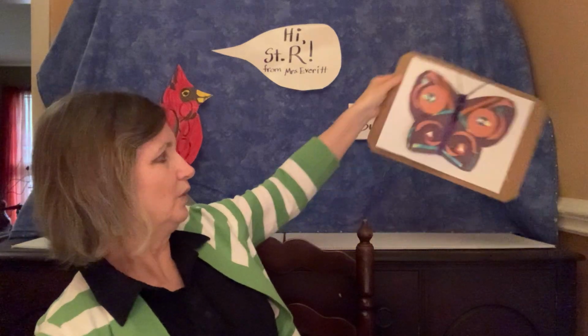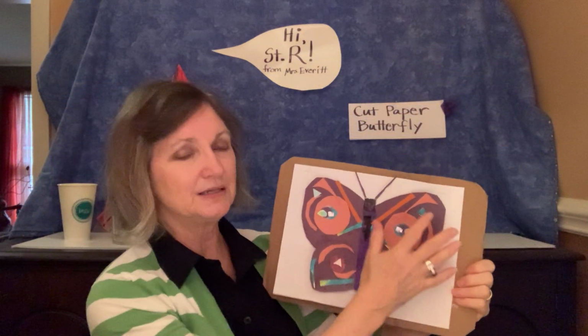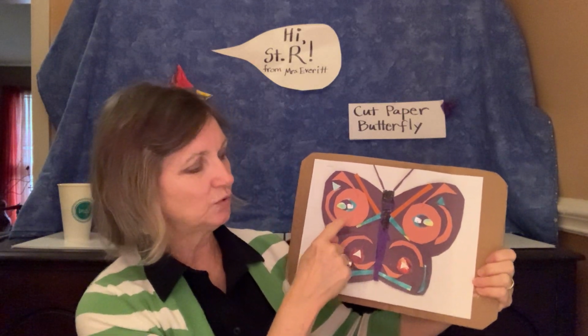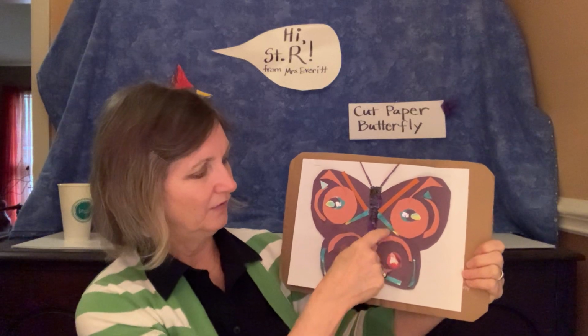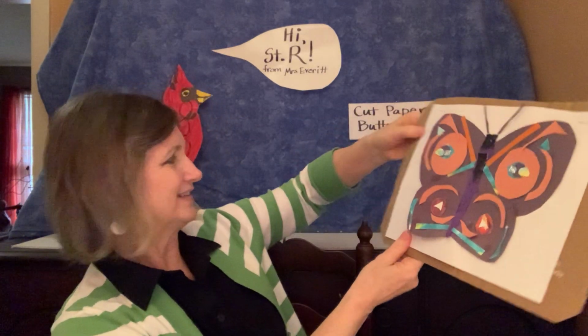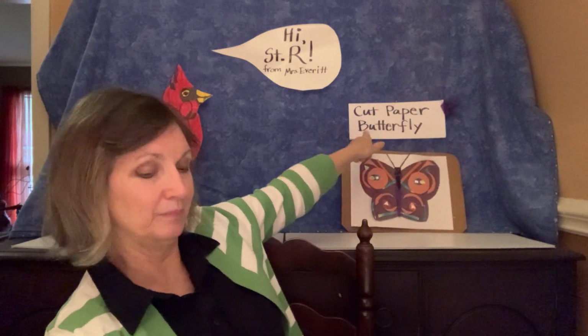We need another art word, the principle of contrast. In other words, we don't want everything to blend together and be lost and unseen. We want everything to be very visible. So that's why I chose shapes that would show up on my butterfly wings. Go for contrast when you make your cut paper butterfly.